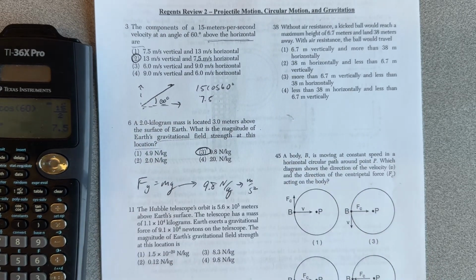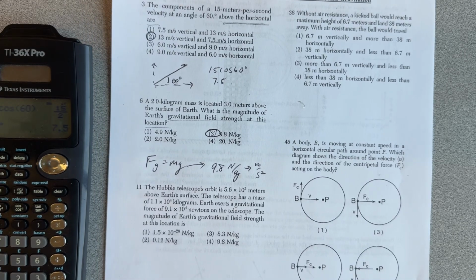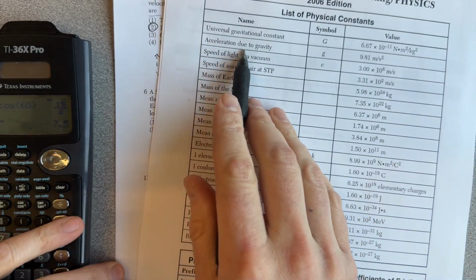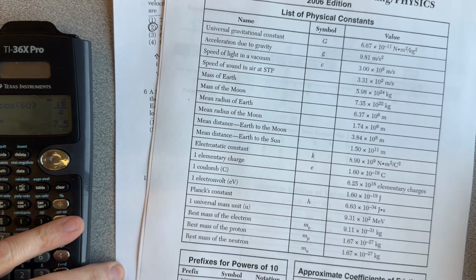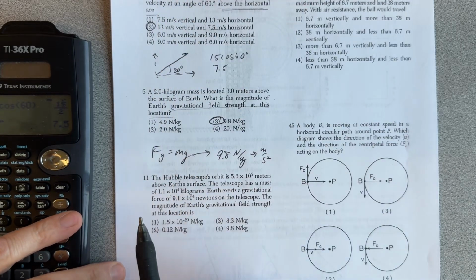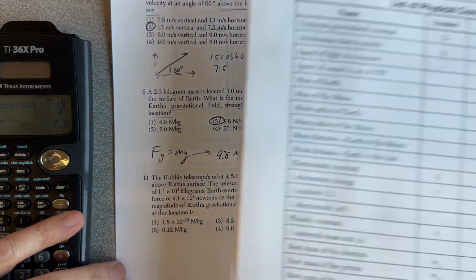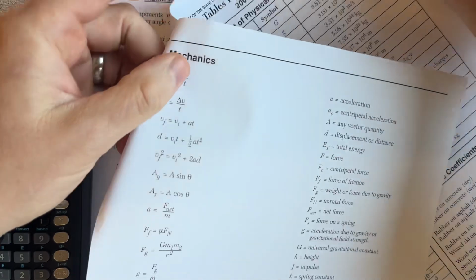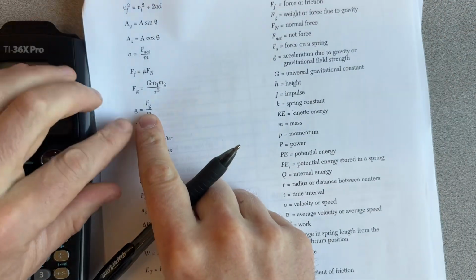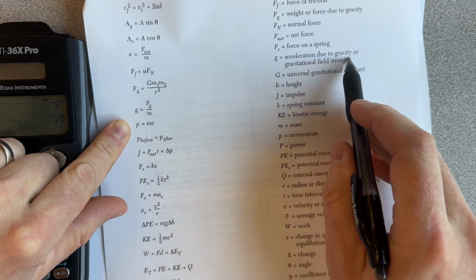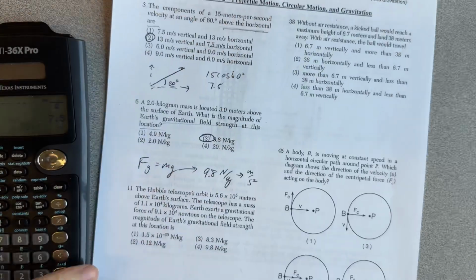So we talked about that, right? I like the units of newtons per kilogram for g. I think on your reference table, they call it just acceleration due to gravity, 9.81 meters per second squared. But when we do Fg equals mg, we treat g as gravitational field strength. If you go look at the equation here, g equals Fg over m, and g is acceleration due to gravity or gravitational field strength. So they're the same number.